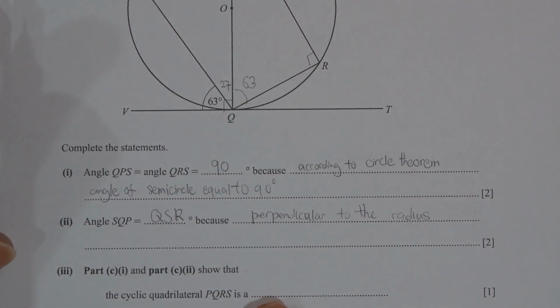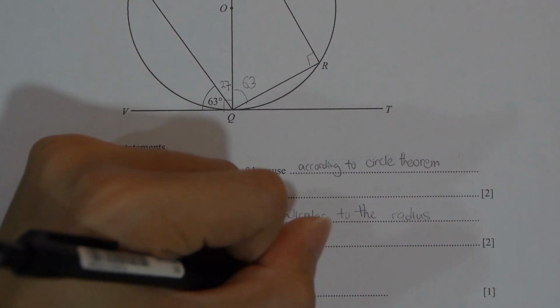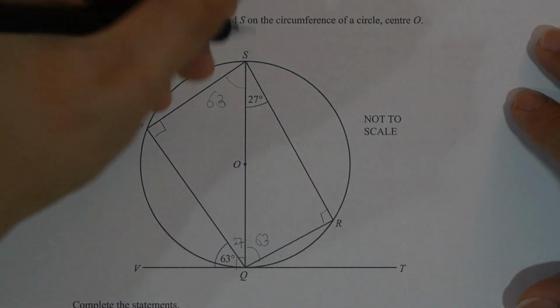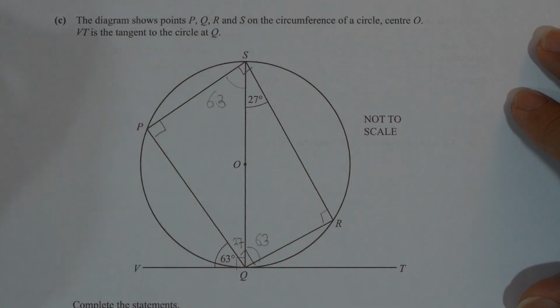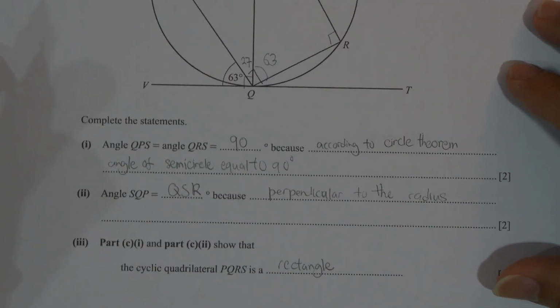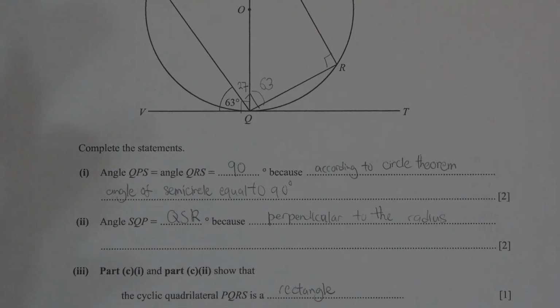As for the last question, the key part about this assessment is actually the term "not to scale". So it may not look like a rectangle. However, if all four angles are 90 degrees, then it fulfills the requirements of being a rectangle.